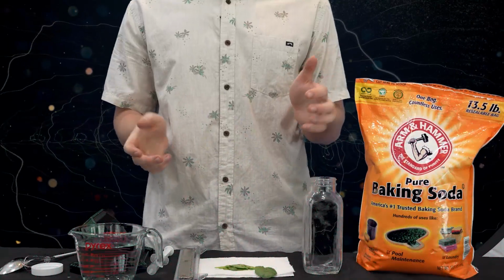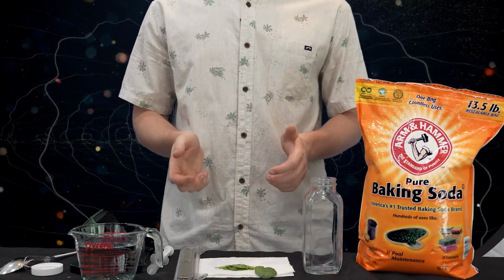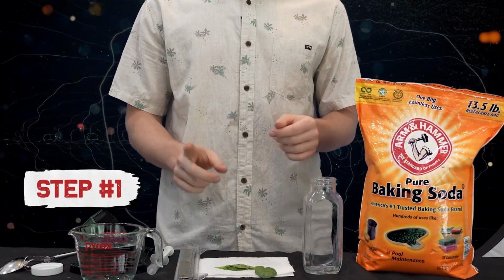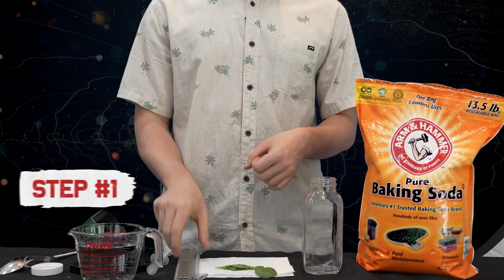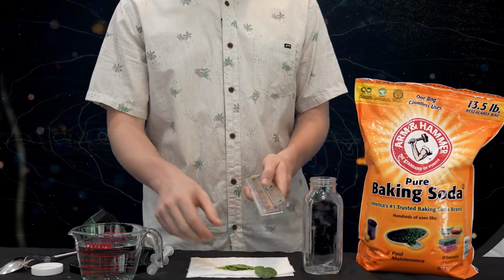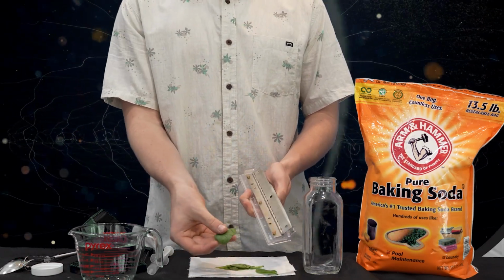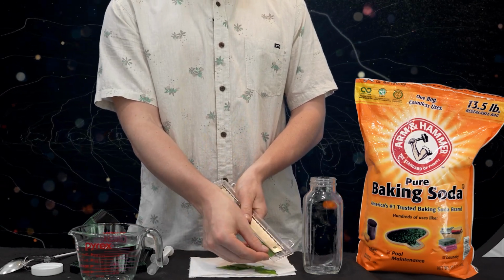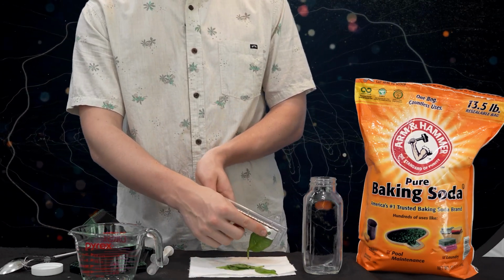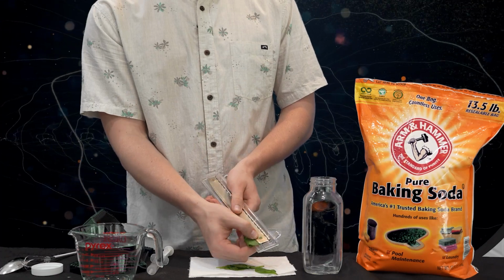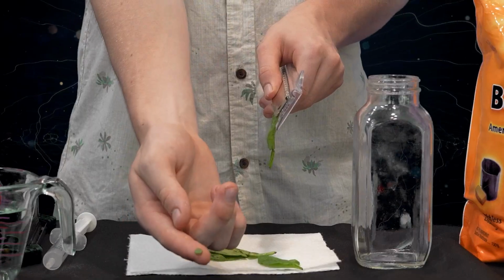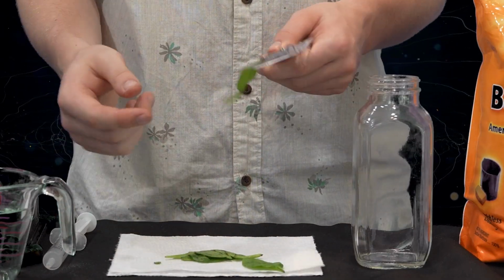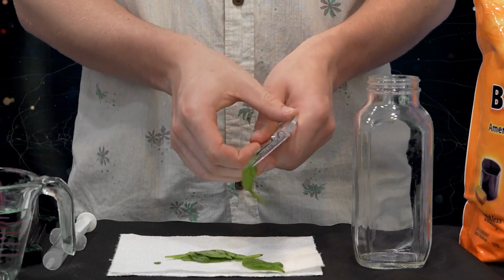So what we're gonna do is split this into a couple different processes. Step 1 is going to be cutting out our tiny spheres with the hole punch. So all I'm going to do is take my spinach leaf, put it on top of one of these holes, cover it up so you can see that there's some green underneath that hole, and you just snap it, you have a little disc. And then you just repeat that 9 more times so you have 10 discs in total.